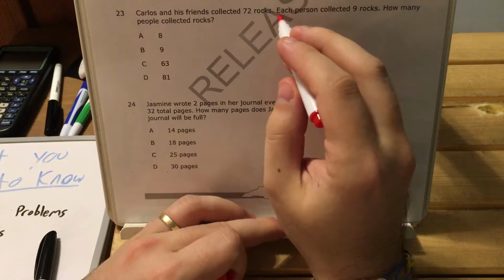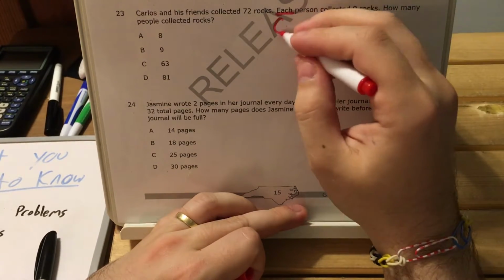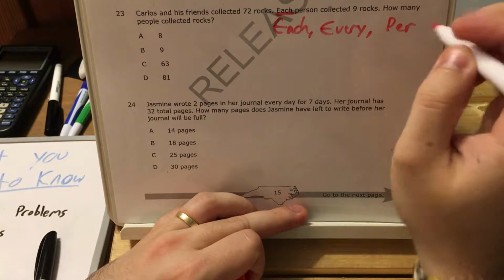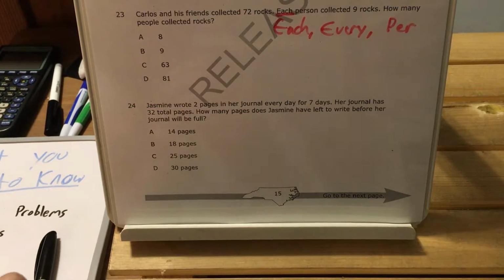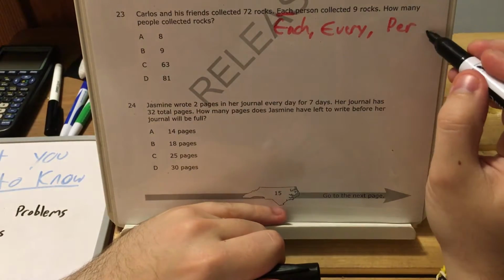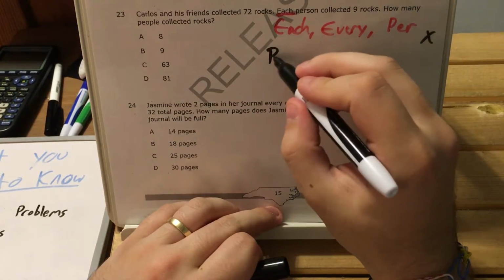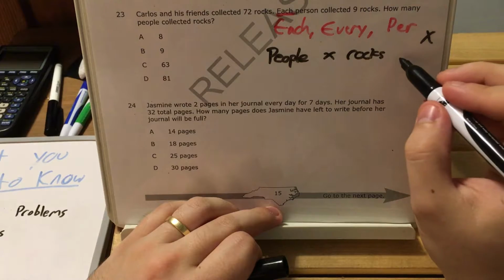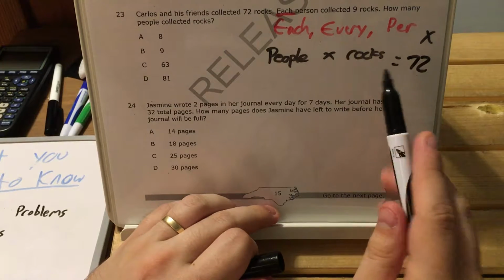I'm going to start with this word "each." If you remember, I love to talk about how if you see each, or every, or one that you might see as you keep going through your math classes is per, all of those are going to tell you that you're going to end up multiplying. So if each person collected 9 rocks, that means we need to take our people, multiply it by our rocks, and that equals the 72 that it gave us.